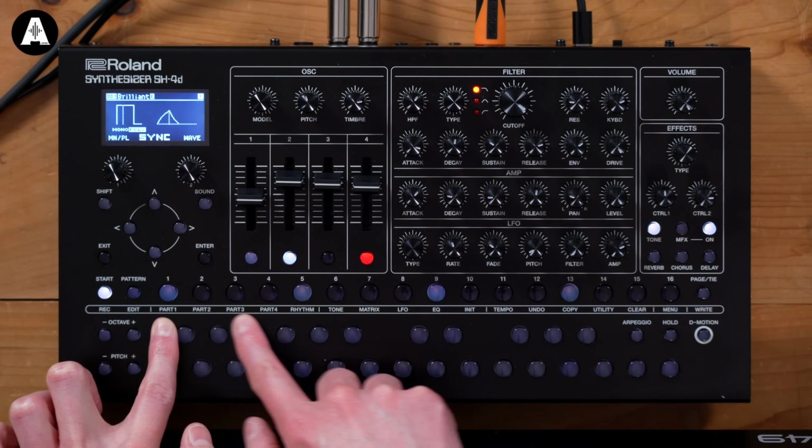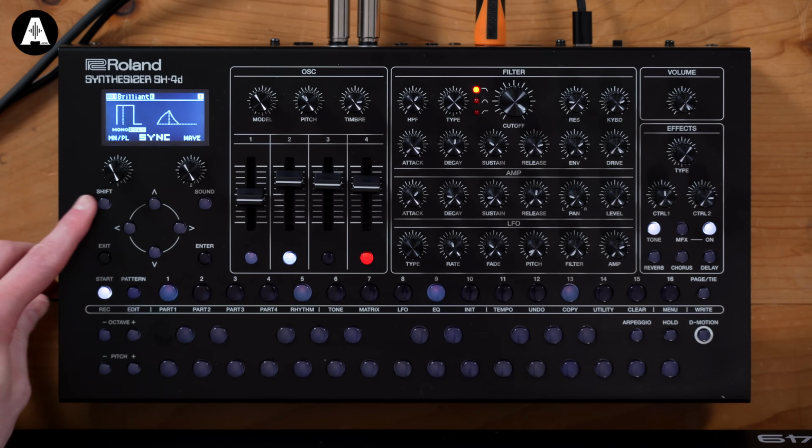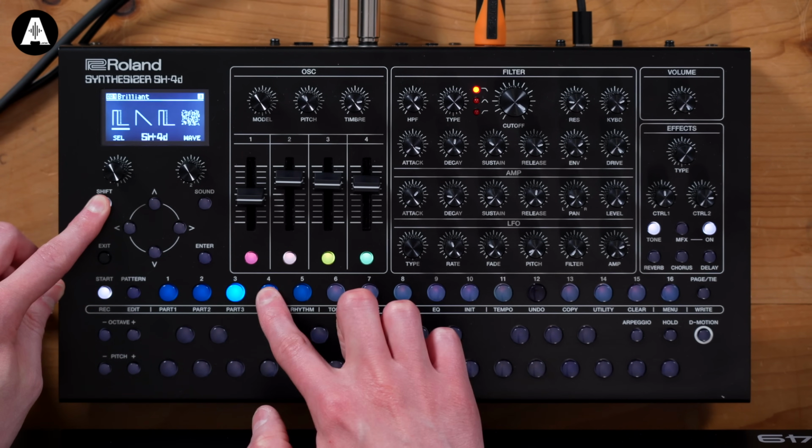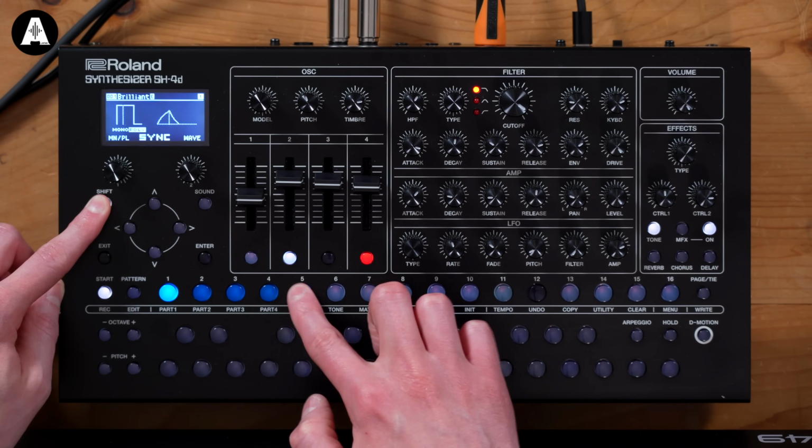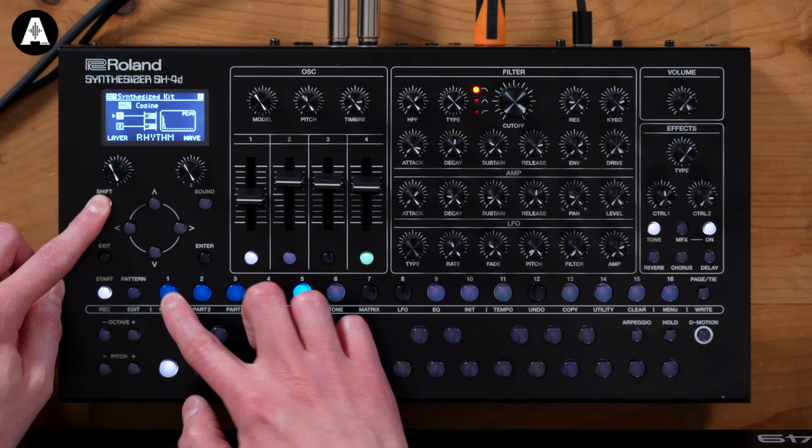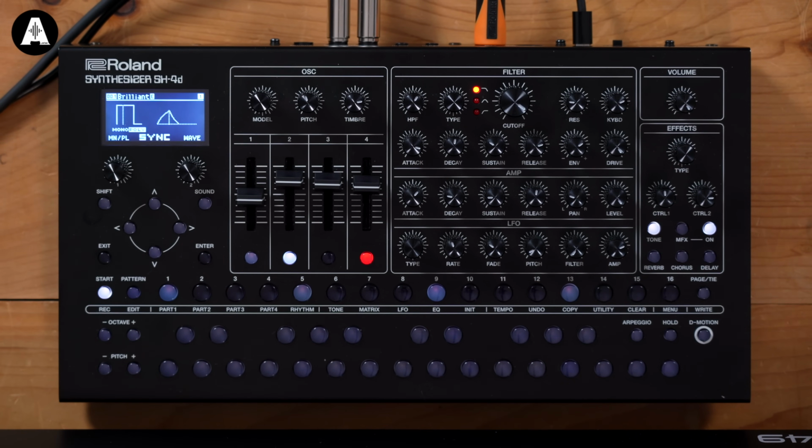Right, cool. And when you said it's 4-part multi-timbral, that was one thing that I must say when I sat down and played with it, I was flicking through the different models, but how do you flick between those different parts? Timbres, I didn't get that deep. So down below here, we've got our part 1, 2, 3, and 4. So if you hold shift, you can select which one it is that you're controlling, or you can control the rhythm part.